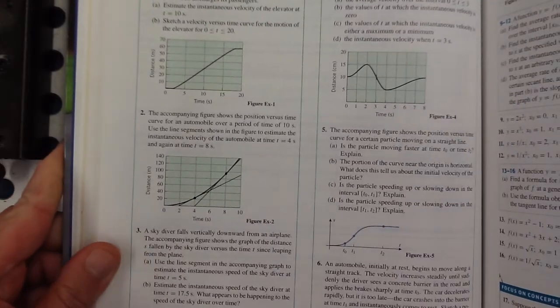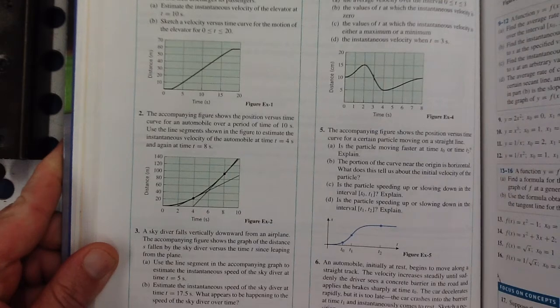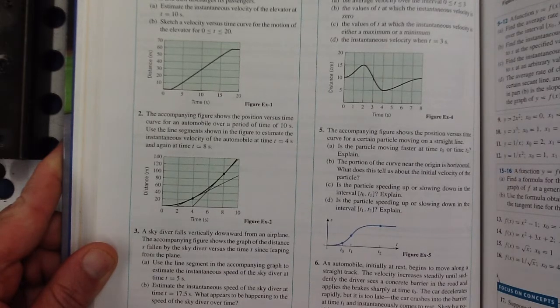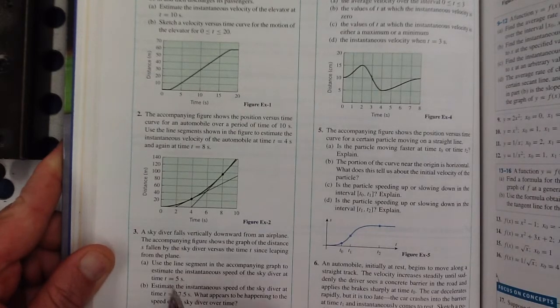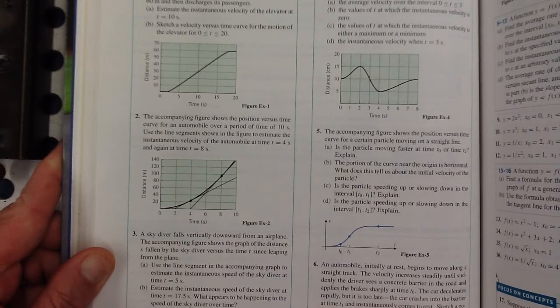Okay, so what they're doing here in this graph is the curvy part, which straightens out, that is the distance that the skydiver has fallen. And then this other line, they've sketched in a tangent line for us so that we can better approximate what the instantaneous slope is at 5. So I think for part A, that's exactly what they want us to do. So I'm going to look for a couple of nice points on that line.